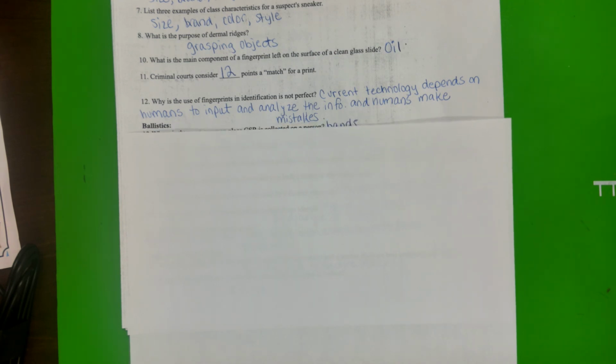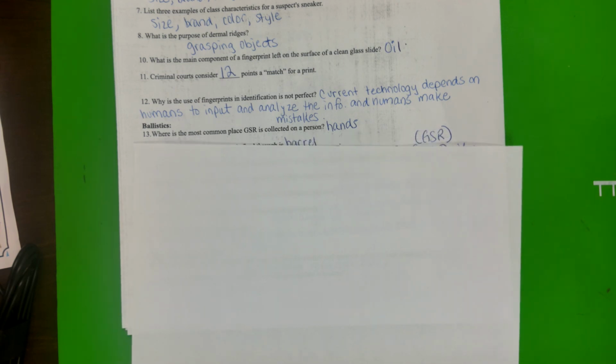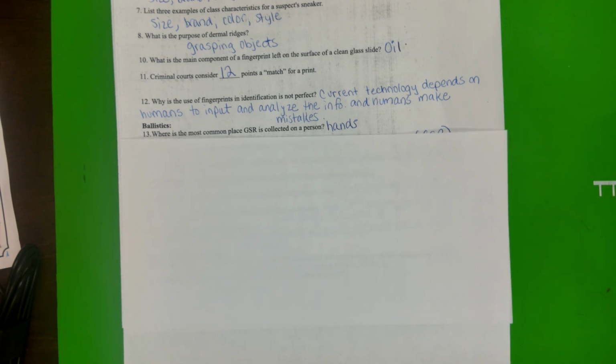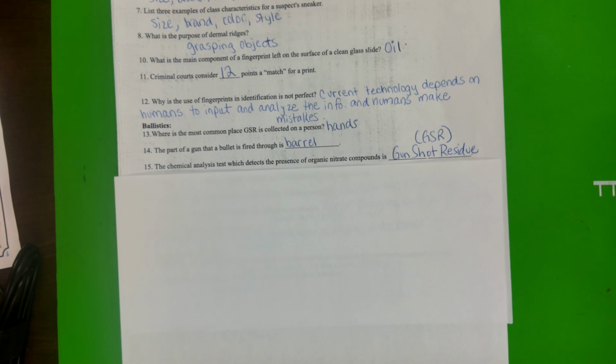Now we're going to be looking at ballistics, and this is something we just did. Where is the most common place GSR is collected on a person? GSR is gunshot residue, and it is collected on a person's hands, so always look at the hands. The part of the gun that a bullet is fired through is the barrel. The chemical analysis test, which detects the presence of organic nitrate compounds, is for gunshot residue, the GSR.